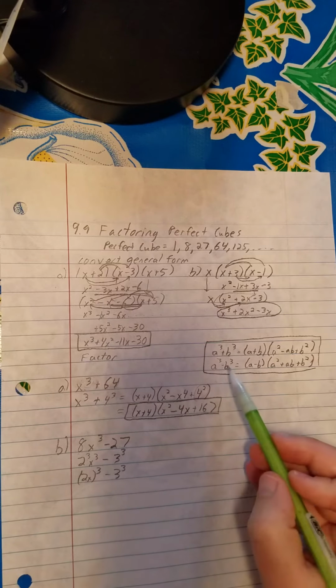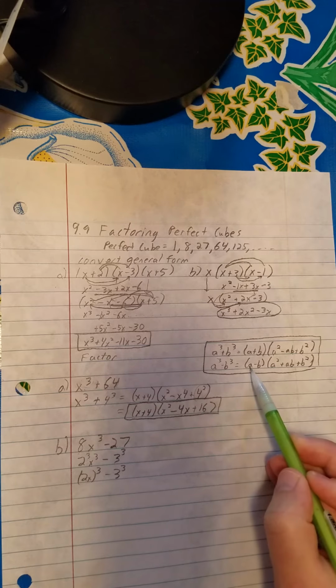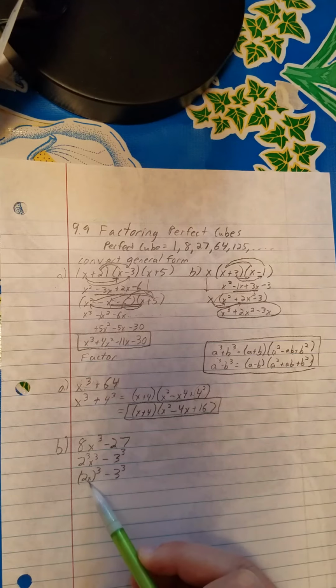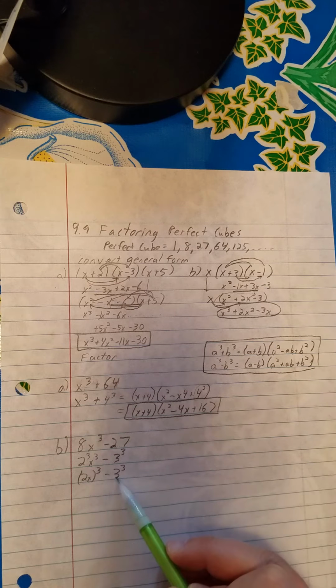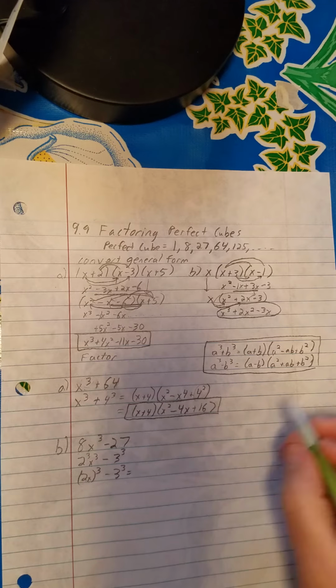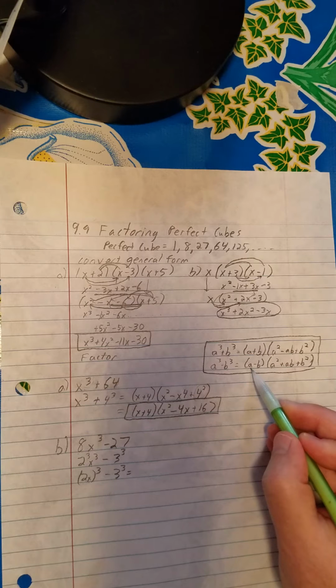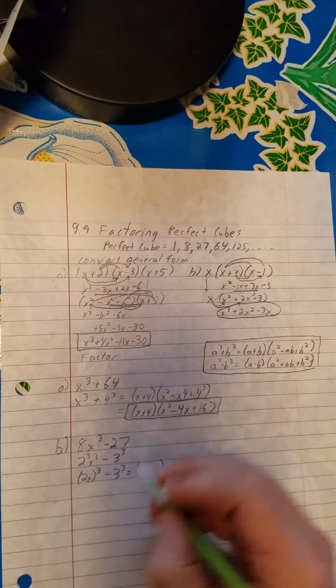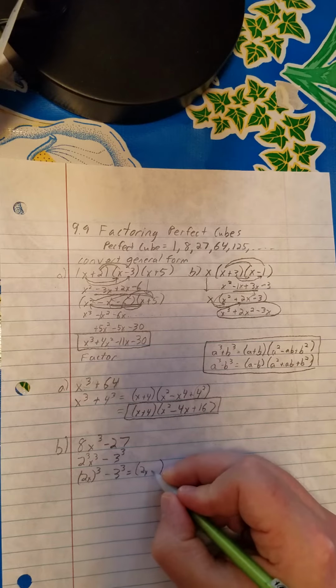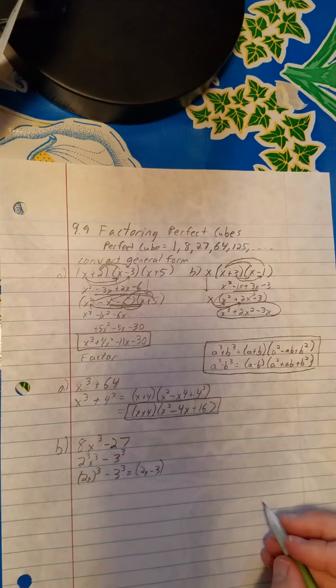All right, so again, wherever I see an A, I'm going to write 2x, so that's a little bit harder. And wherever I see a B, I'm going to write a 3. So instead of writing A minus B, I'm going to write 2x minus 3.